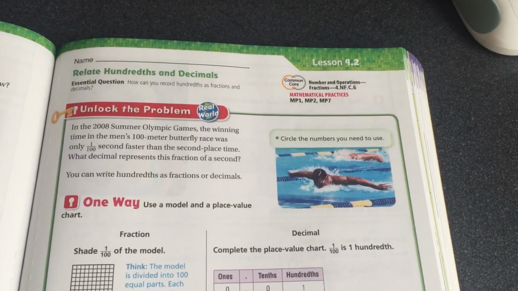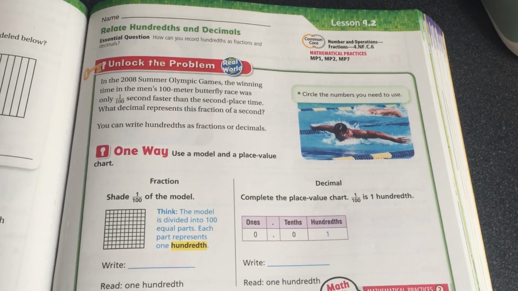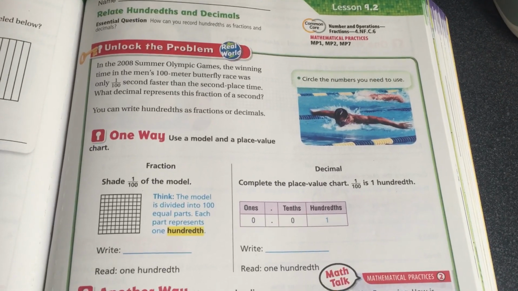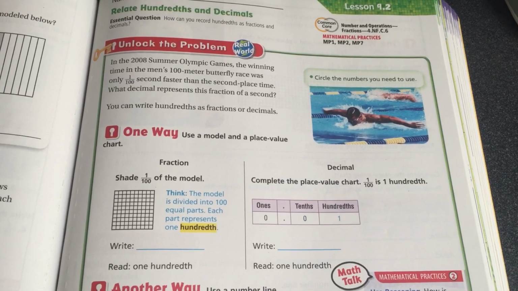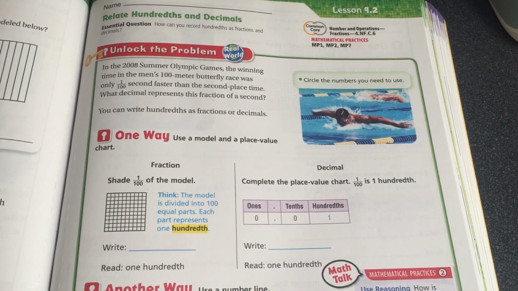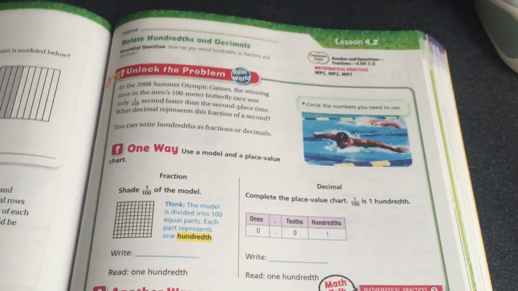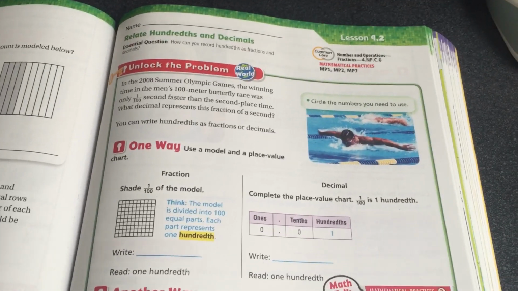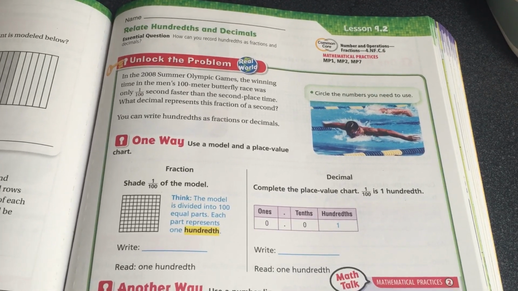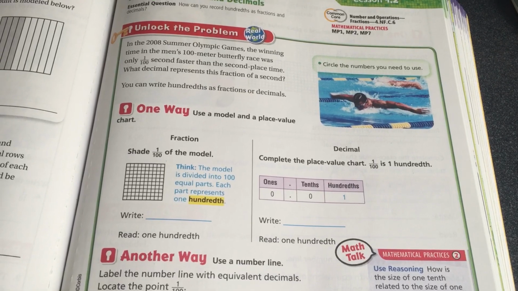Okay, so this is lesson 9.2, relating hundredths and decimals. It says, in the 2008 Summer Olympic Games, the winning time in the men's 100-meter butterfly race was only 1/100th of a second faster than the second place time. That's 1/100th of a second. That's so fast. That's crazy. What decimal represents this fraction of a second? It says you can write hundredths as fractions or decimals.